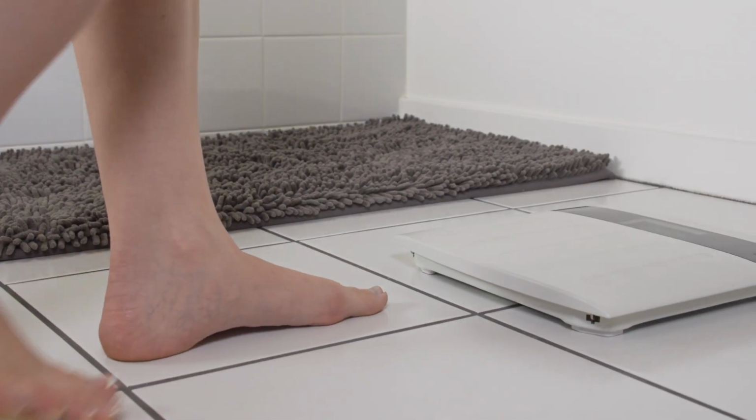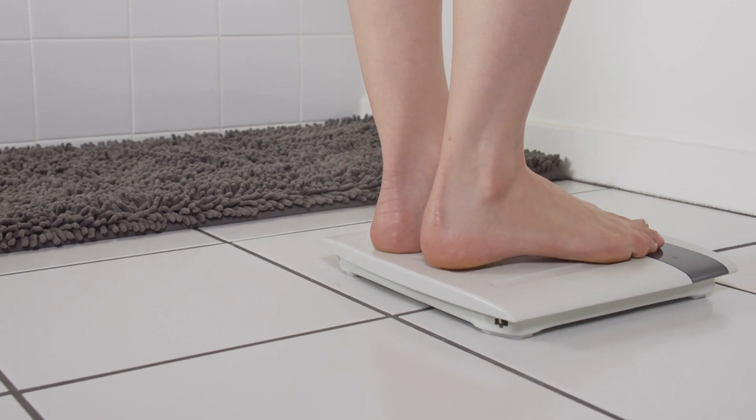So let's say your BMR is 2,000 calories and your goal is to lose weight. So what you'll want to do is take that 2,000 and take it down to 1,500. And then those calories are your fats, proteins, and carbs.